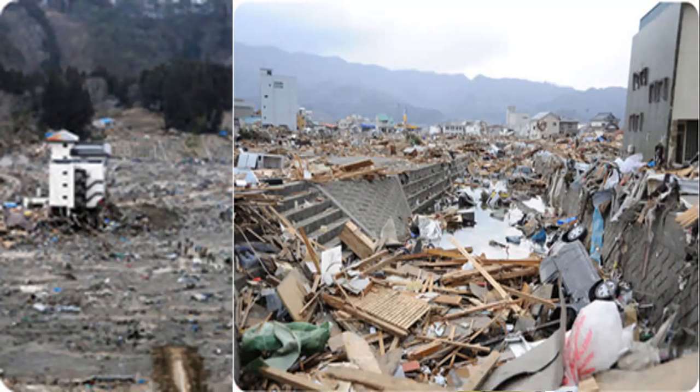Destruction in Ofunatu, Japan, from the 2011 earthquake is seen here on the right-hand side. It's a little more detailed. And you can see that not only was everything destroyed from the shaking, but when the tsunami came through, it tore everything up and threw it wherever it would go.